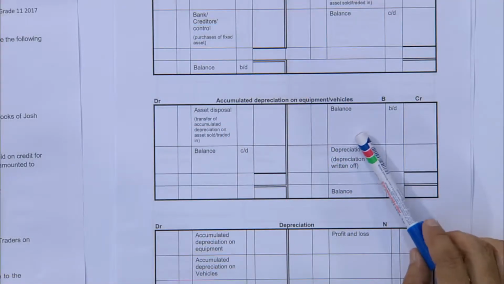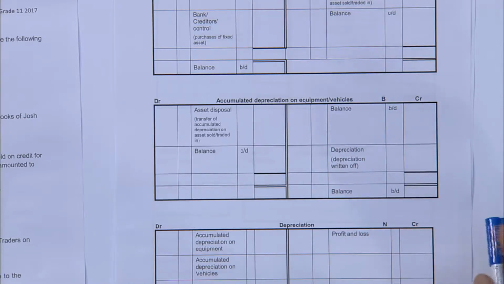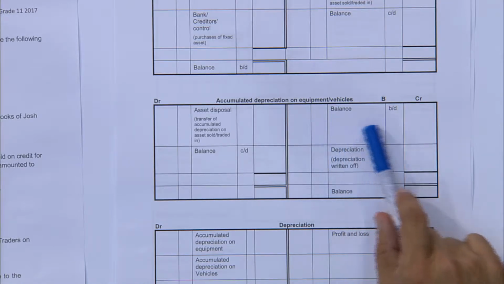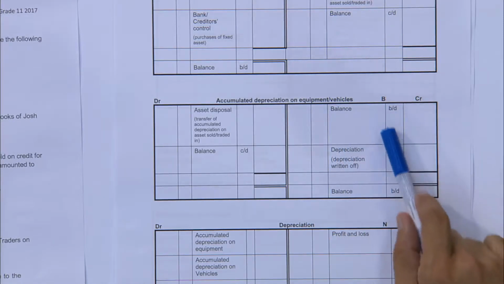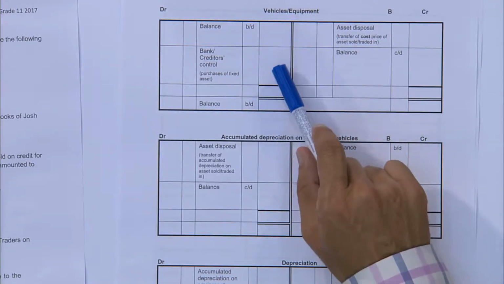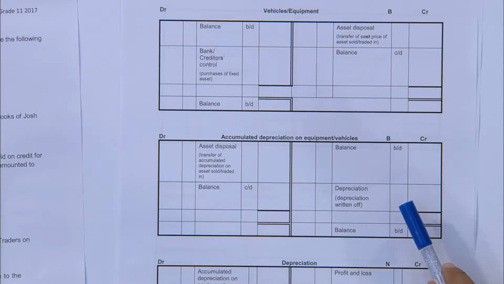Okay. The next account that you have will be the accumulated depreciation on vehicles or the accumulated depreciation on equipment. As you can see, the opening balance will be on the credit side, because this will be the depreciation that is a charge against the cost price of the vehicles or equipment. So this will be classified as a negative asset, which means increase on the credit side and decrease on the debit side.